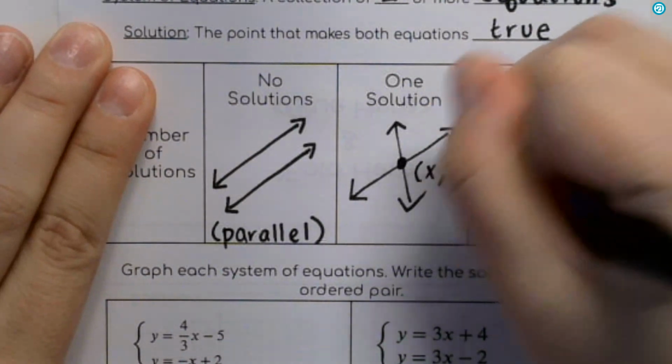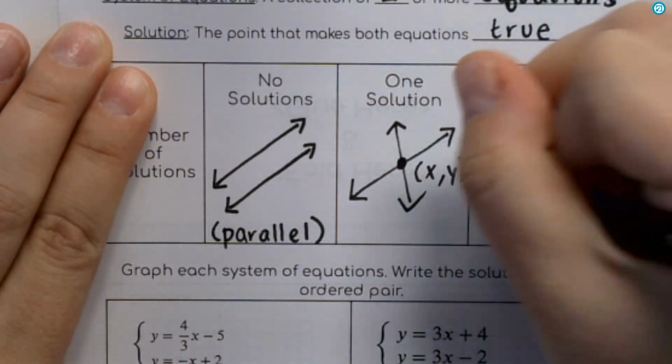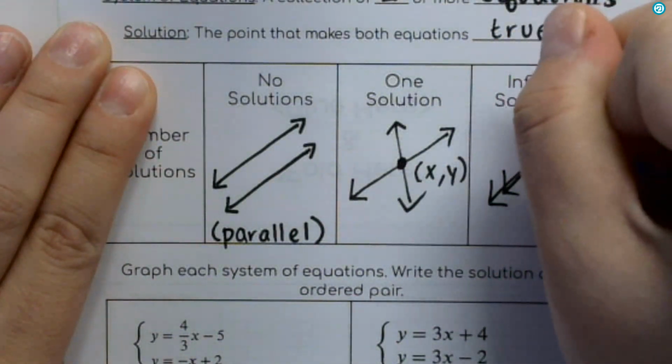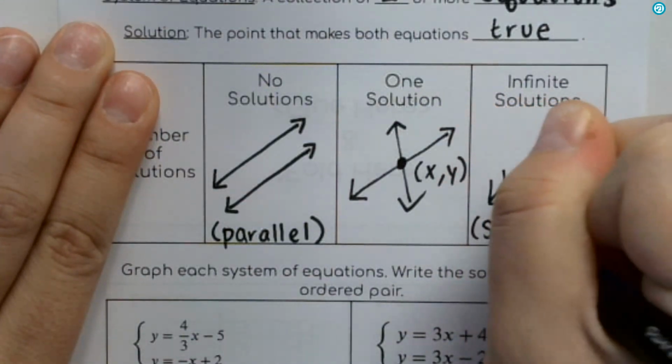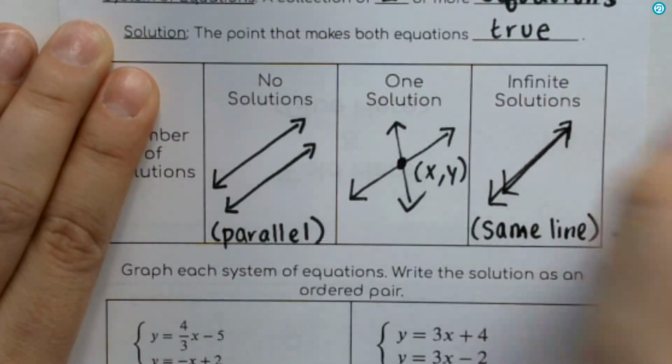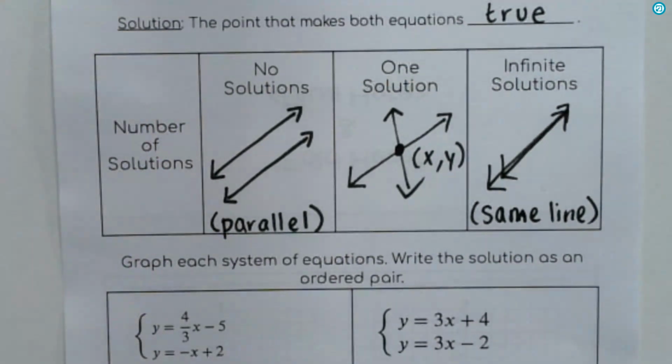So if I graph a line, and then I graph my other line, and it's literally right on top, I get 2 lines that are the same line. That is how I would have infinite solutions. We're going to do 1 on your notes so you guys can see that that's a thing that might happen. But that's not a very realistic thing that might happen in the real world, because you would be able to tell before you even graphed it if you saw the equation and you saw that they were the same.